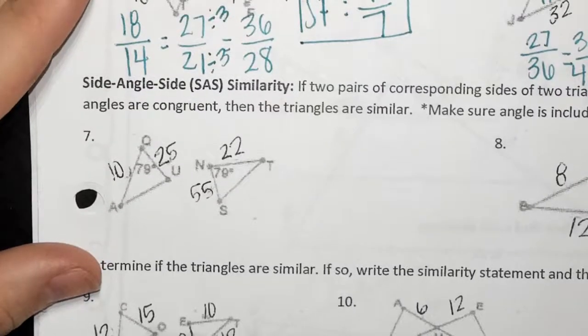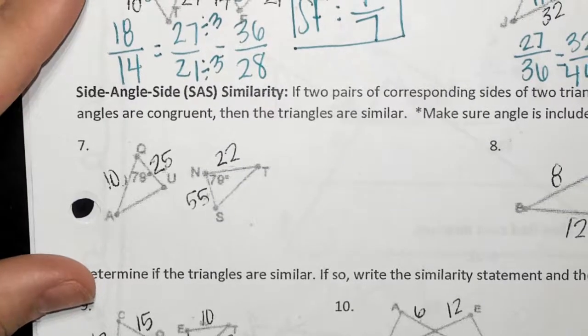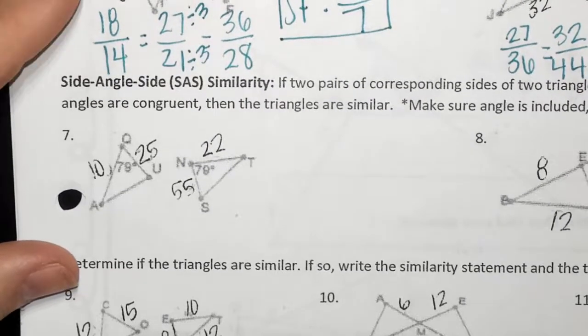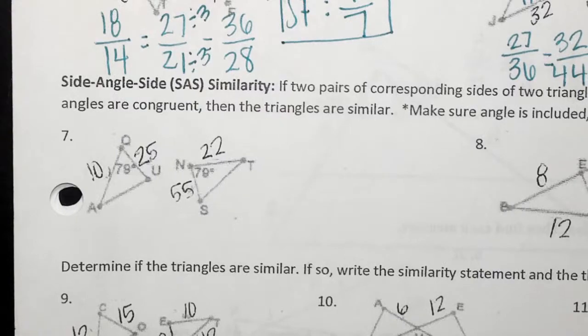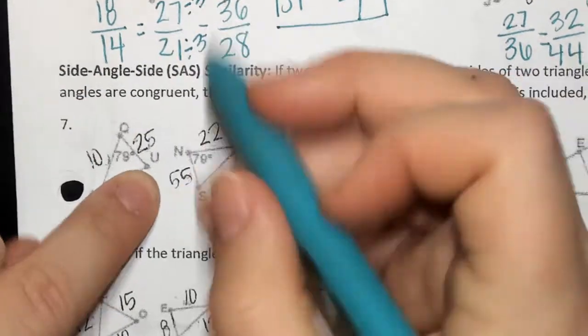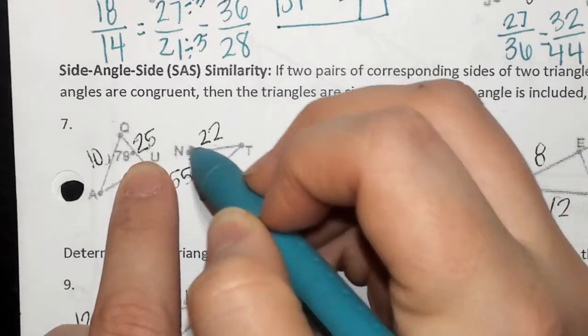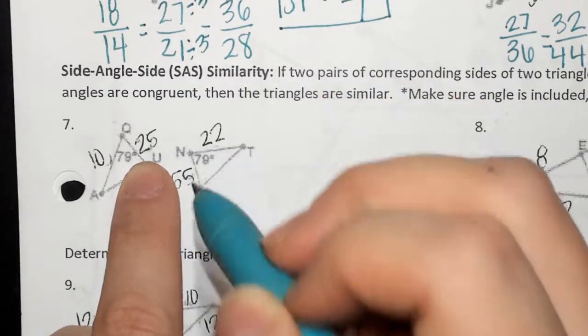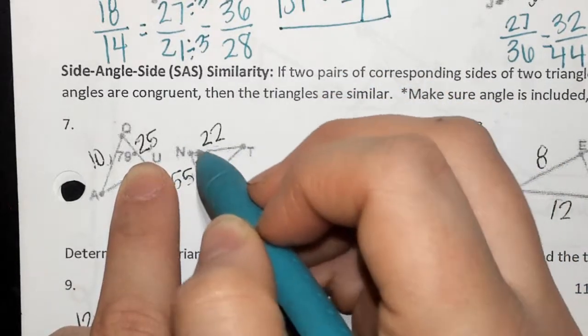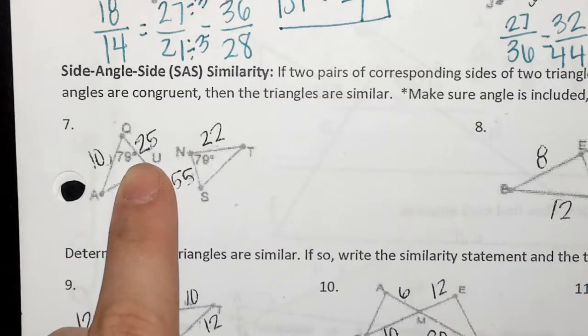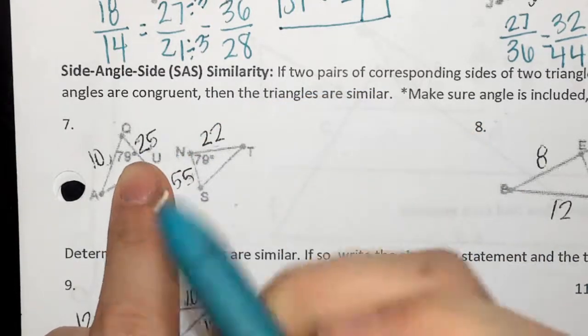Okay, all right, last shortcut. Shortcut number 3 is SAS similarity. So you have to know 2 sides and 1 angle, and that angle has to be in between the 2 sides you know. Okay, so the angle has to be in between the 2 sides, and the angle has to be the same. So 79 degrees, 79 degrees. Well, they have 1 angle that's the same.